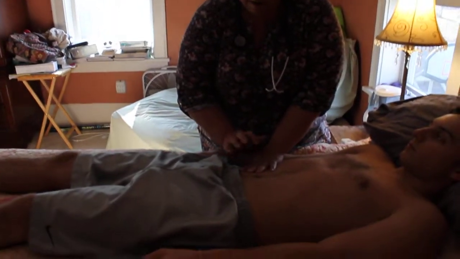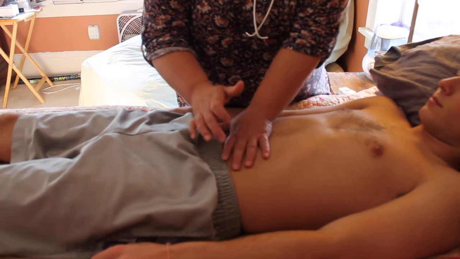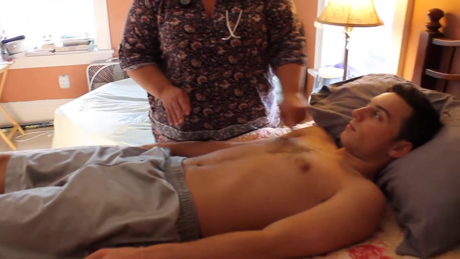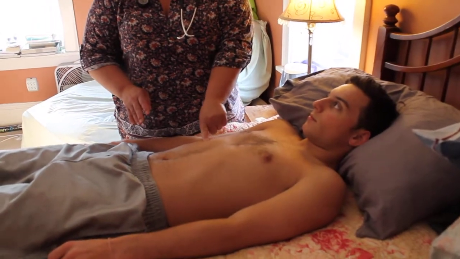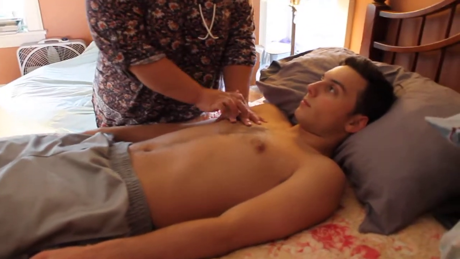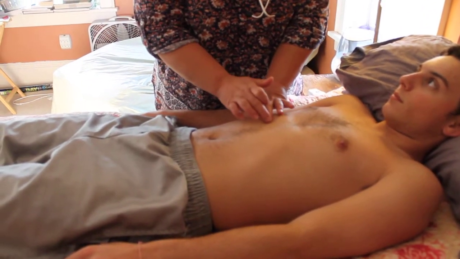So I'm just going to start again, right lower quad, and that's a very tympanic sound. I will start mid-clavicular line and move down until I hear dullness of the liver. Right there.